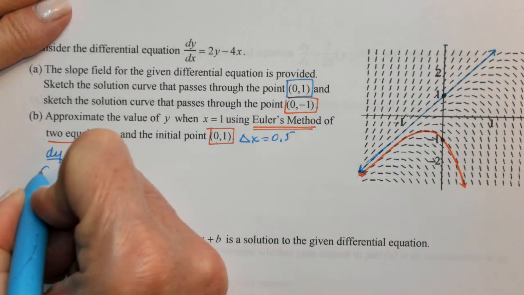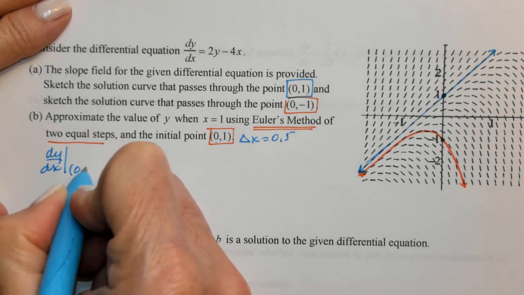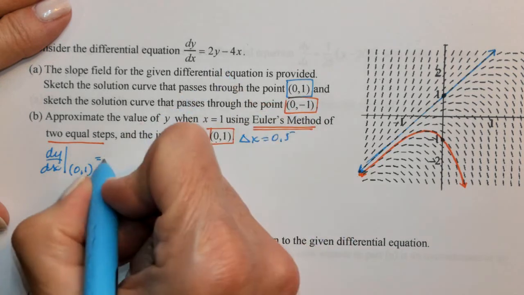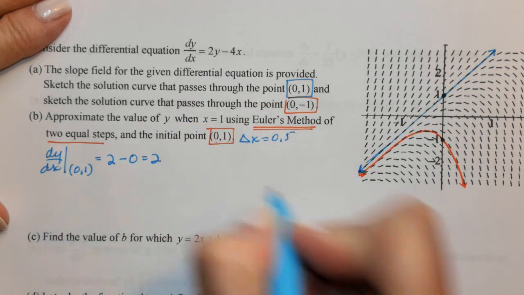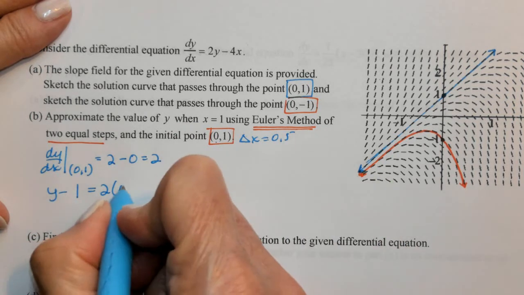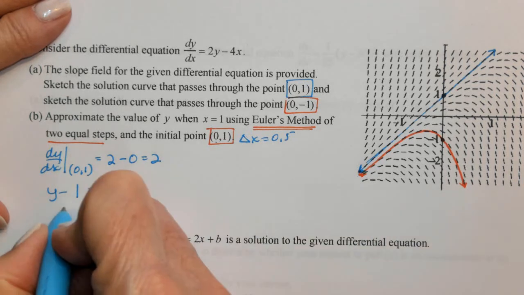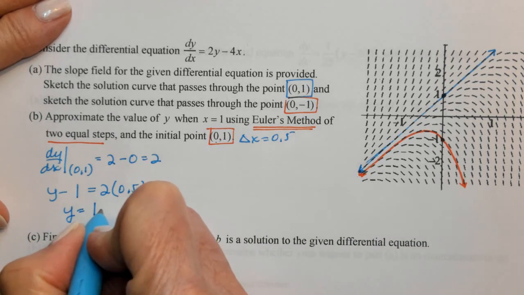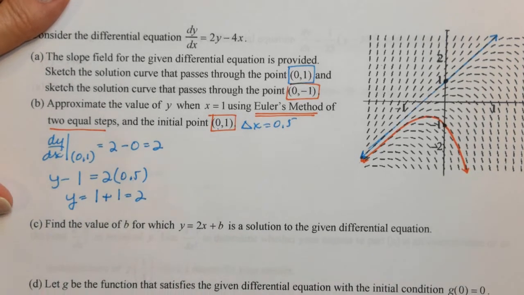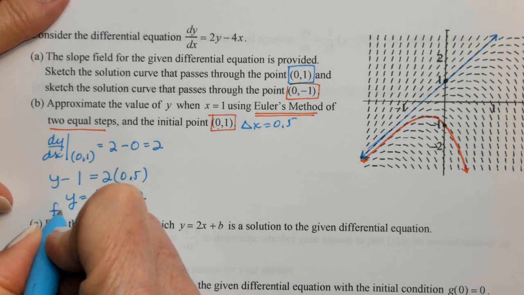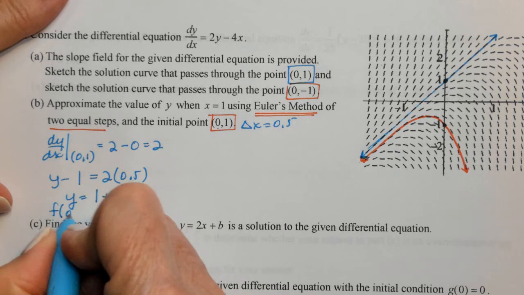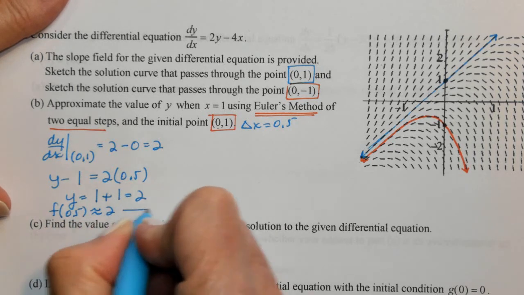So step 1, dy/dx at our initial point is going to be 2 times 1 minus 0, so it's going to be 2. Y minus the y value is the slope times delta x. So y will be 1 plus half of 2, which is 1. So our first stopping point, f at 0.5 is approximately 2.